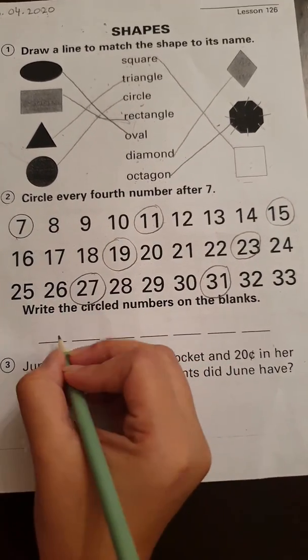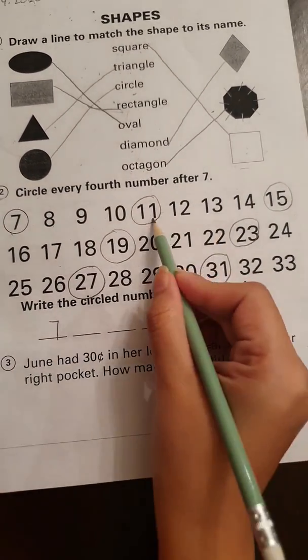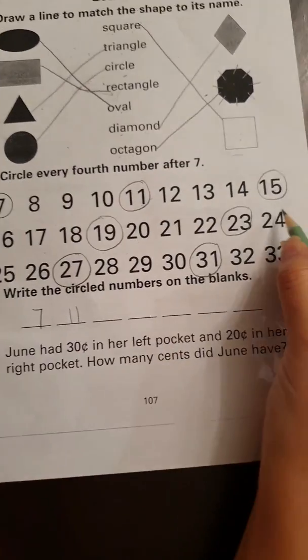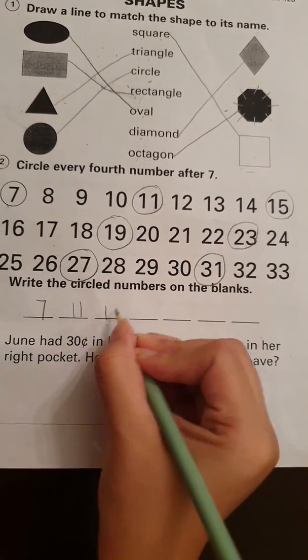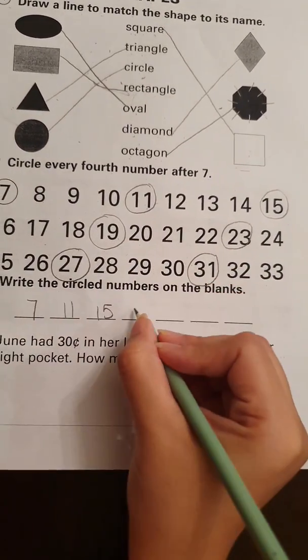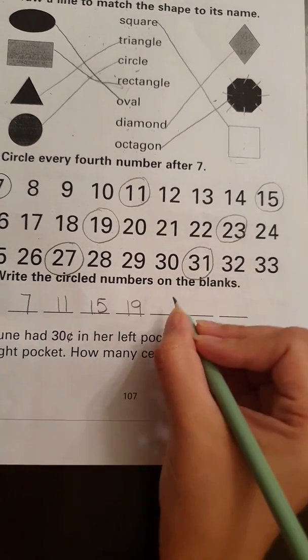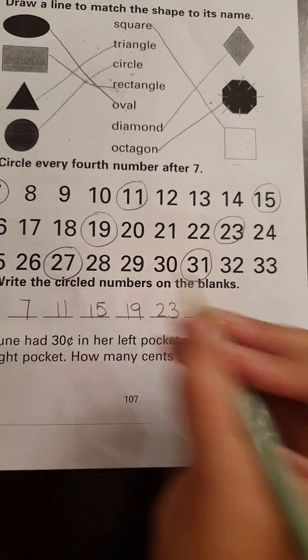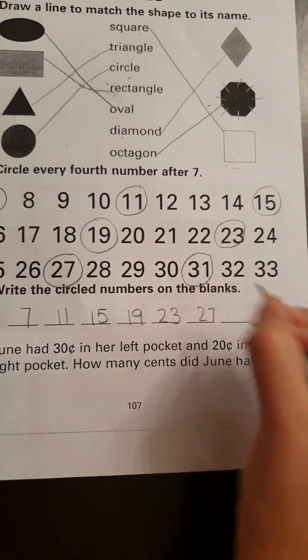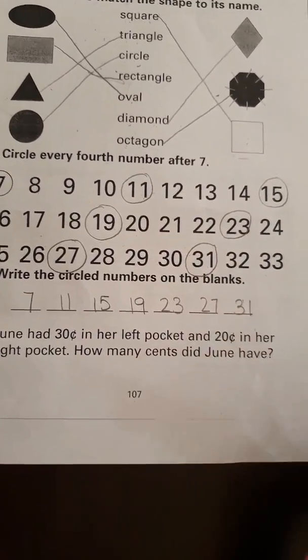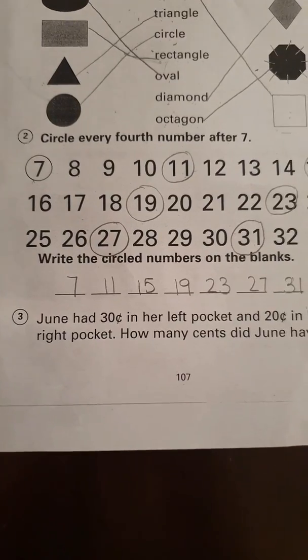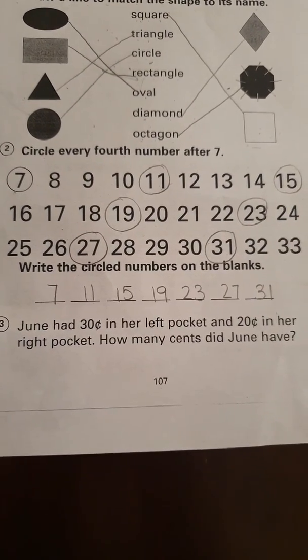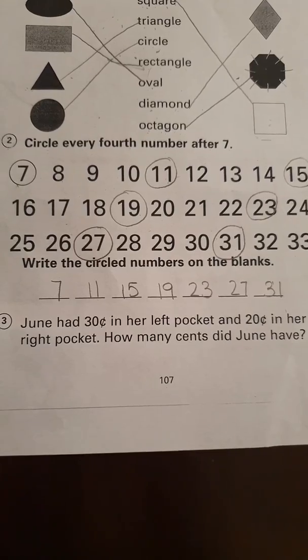First one was 7, which was already done for us. Then we have 11. Then we have 15. Then we have 19. Then we have 23. Then we have 27. And then we have 31. There we go, guys. This was fun and easy. Okay, guys, now put your finger on number 3 and let's read this word problem together.